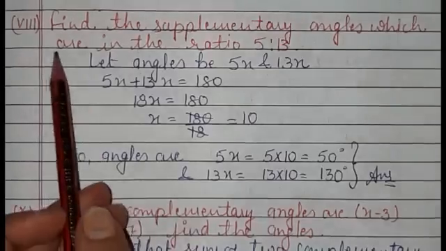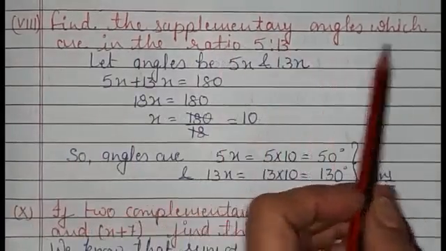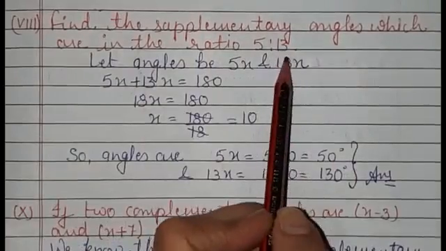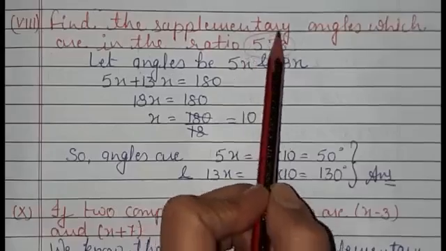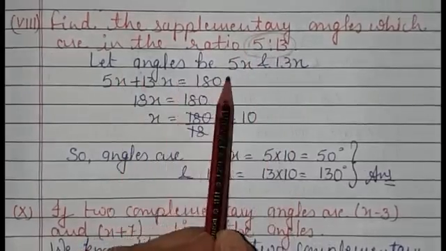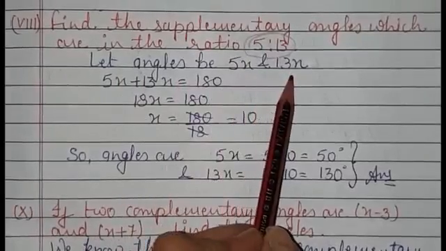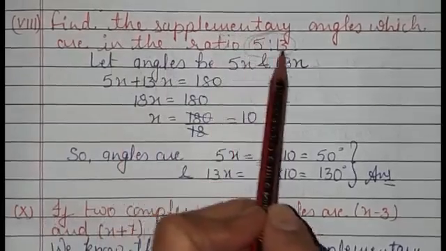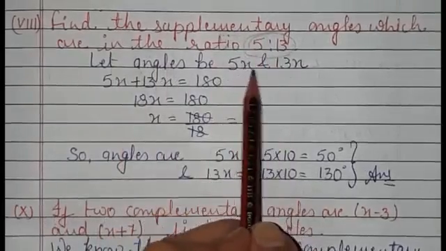Now eighth part, find the supplementary angles which are in the ratio 5:13. Here angles are given in ratio. So first write in separate form. Let angles be 5x and 13x. Right? Now they are saying supplementary angles. These angles are supplementary angles.